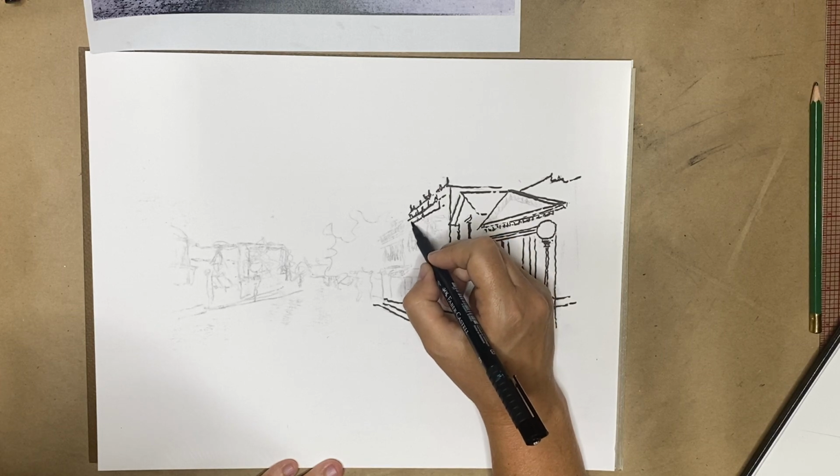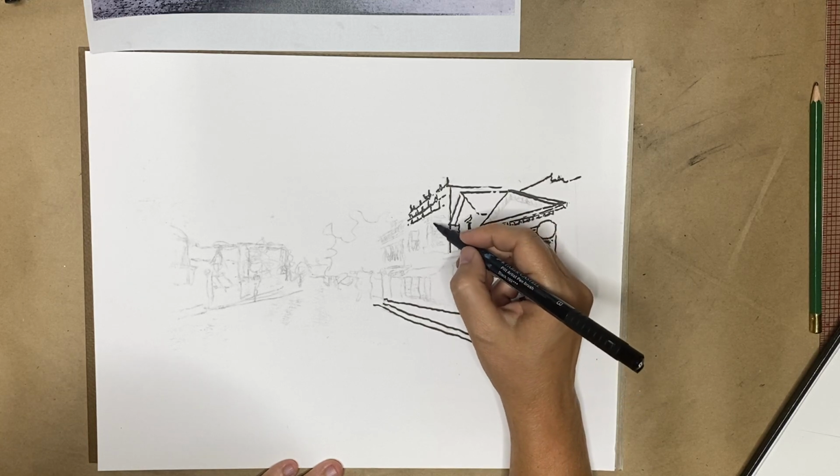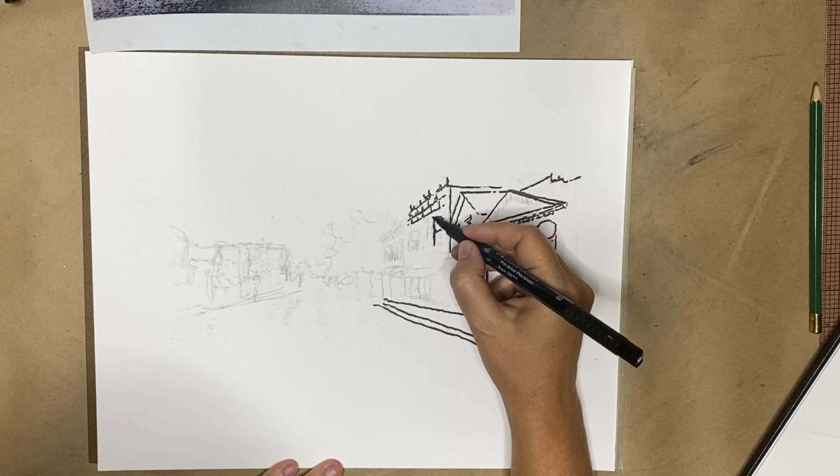It's kind of like drawing has two parts. One is seeing and understanding objects, and then the other is how do you render it.